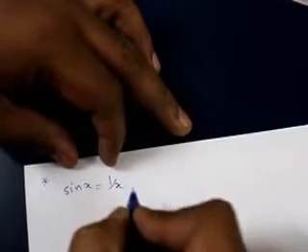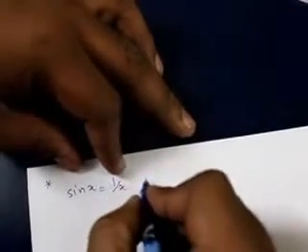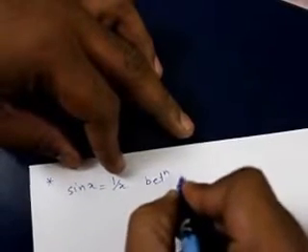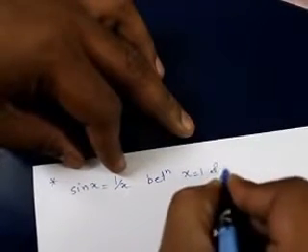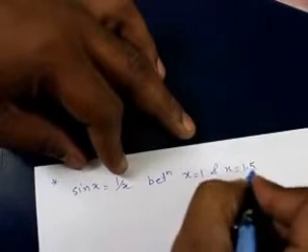All right, so let's get on with our second problem. It says, using the bisection method, find an approximate root of the equation. The equation that they have given here is sin x is equal to 1 by x between x is equal to 1 and x is equal to 1.5.